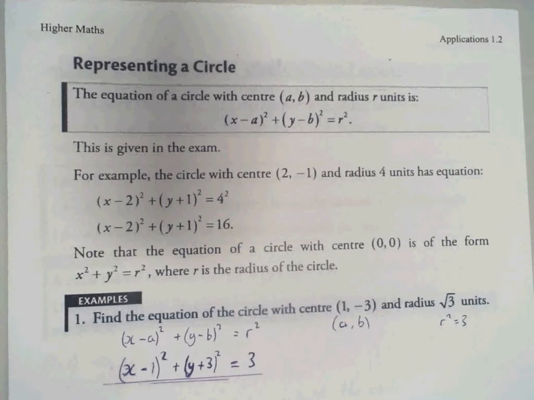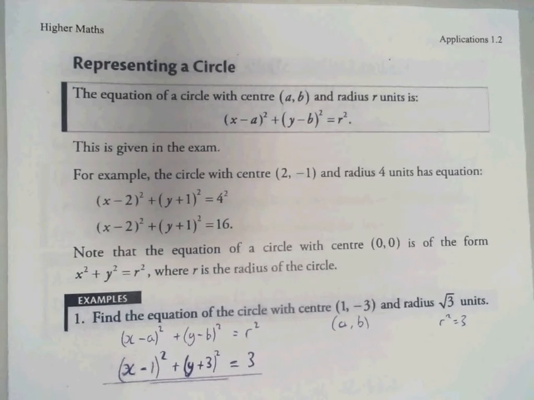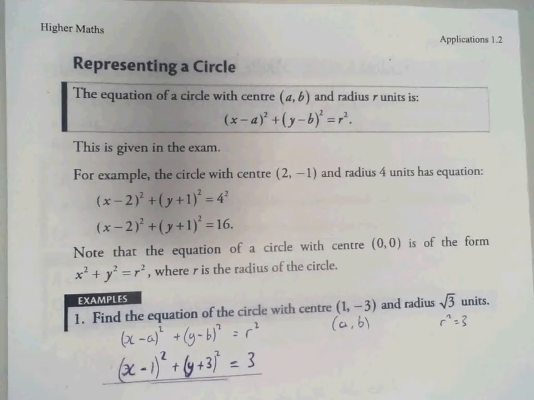So the equation of a circle with centre (a, b) and radius r is given by this formula. Remember, from the transformation of functions topic, x minus a all squared will move a curve, or in this case a circle, a to the right. In a similar way, y minus b all squared will move the circle up by a height of b. Okay, so this is given in the exam.